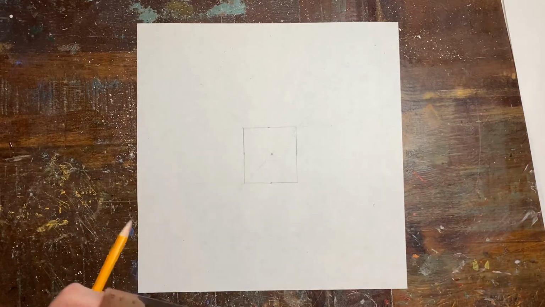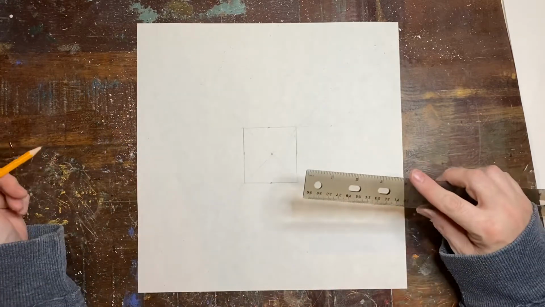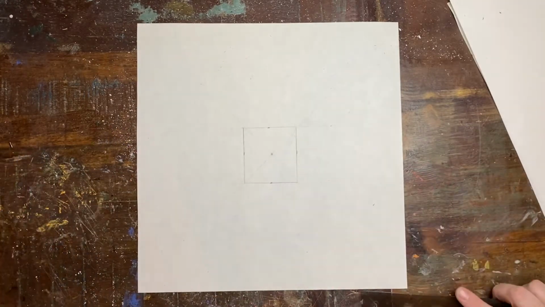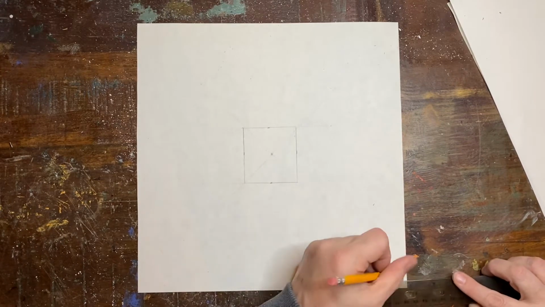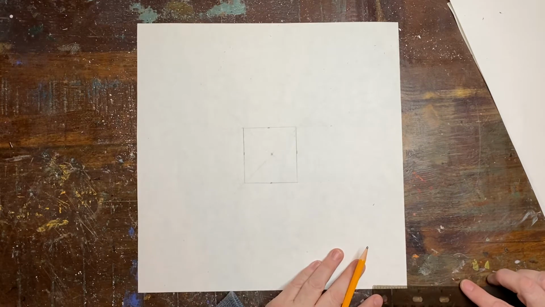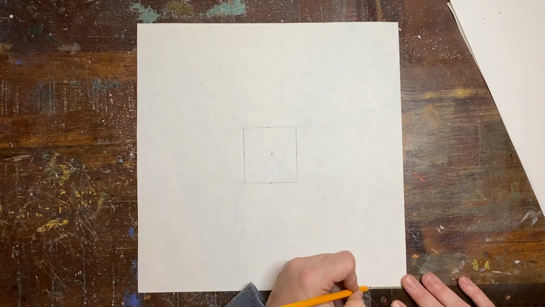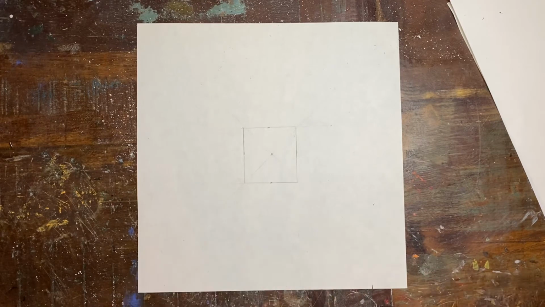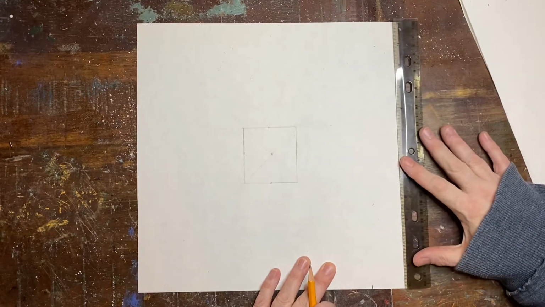So you're going to take your ruler, and we need to measure and mark a dot 1.5 inches in from the side of the paper. But we want that dot to be at the very bottom of the page. So if you can tell, I am using my ruler.